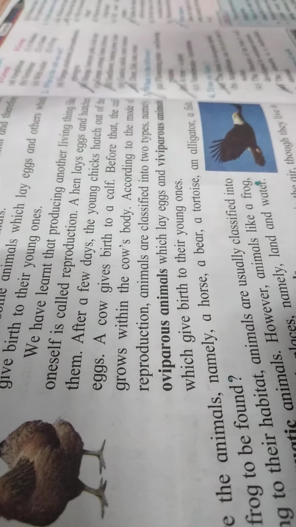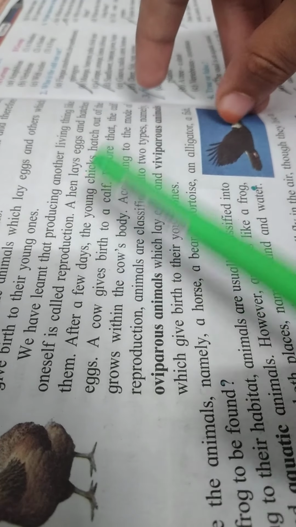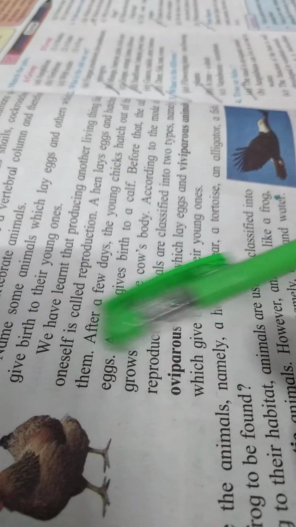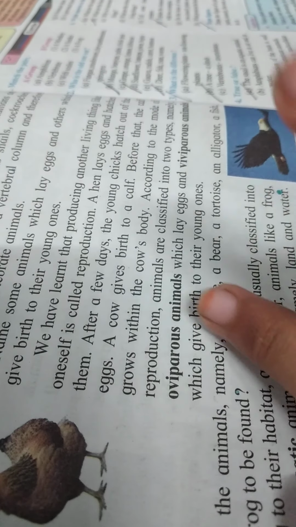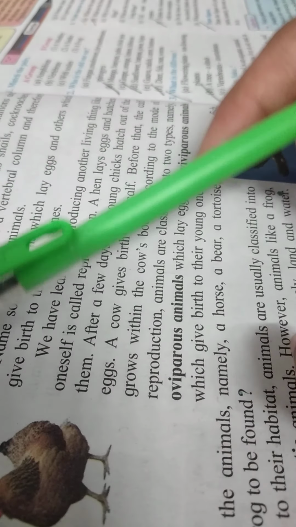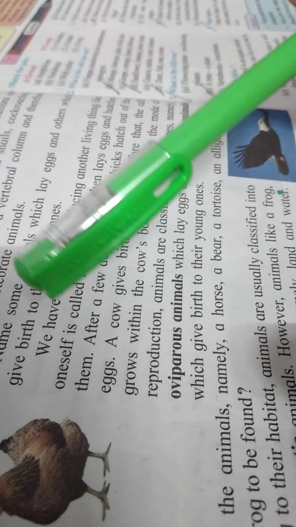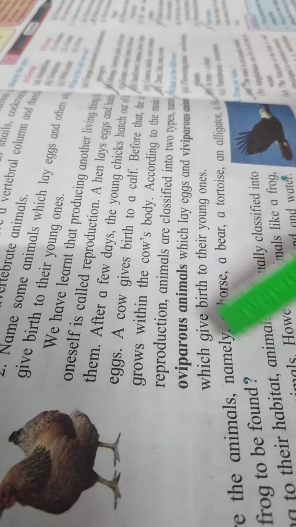Oviparous animals give eggs, and viviparous animals give birth directly. Like a cow gives birth directly to its young one, so it is called a viviparous animal. And like a hen gives us eggs, like a duck. These birds, and some animals also, give us eggs. So they are called oviparous animals.